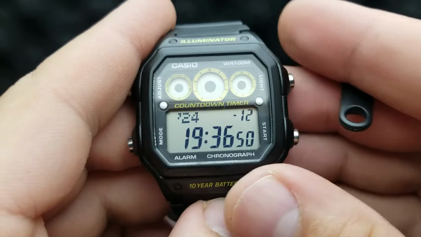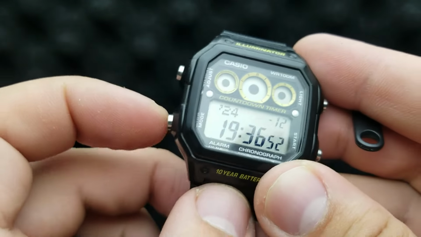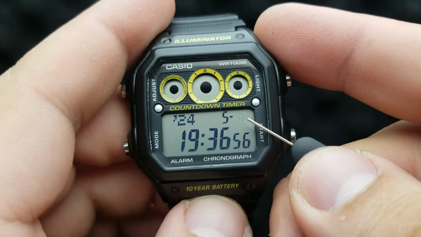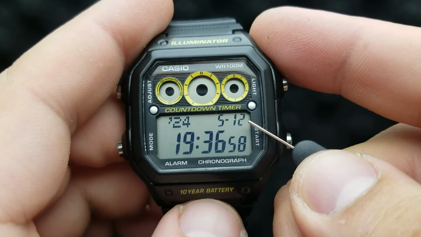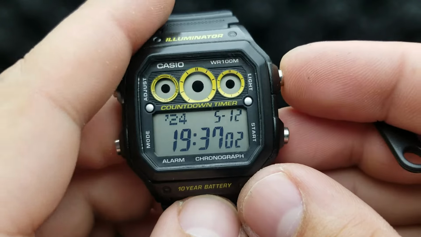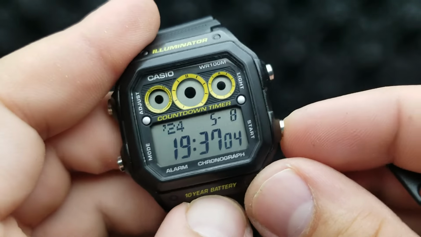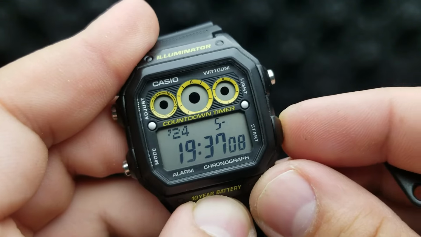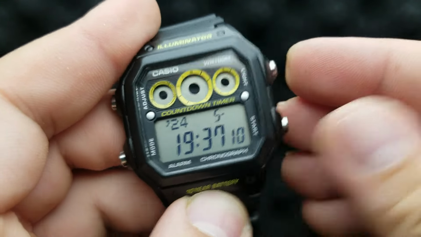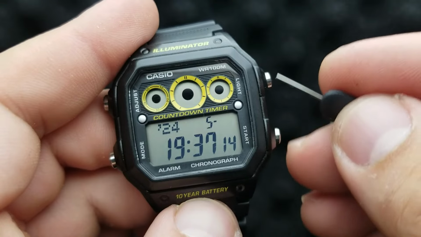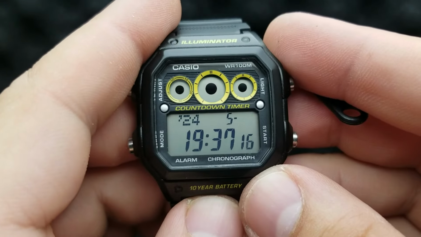Once I have set my month value, I'm gonna press the mode button, and I move on to setting my day value. Today is May the 12th, but I can decrease it or increase it by pressing the lower right button. So to fine tune your values, press one of these two buttons over here.